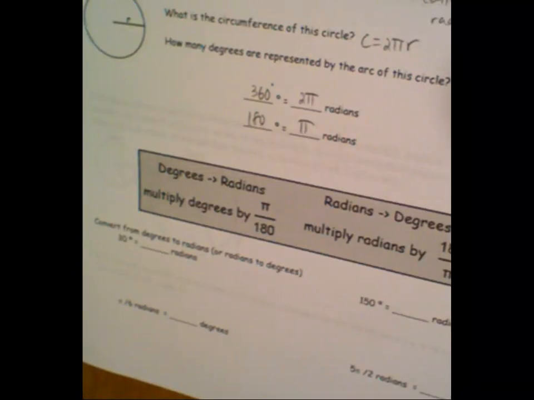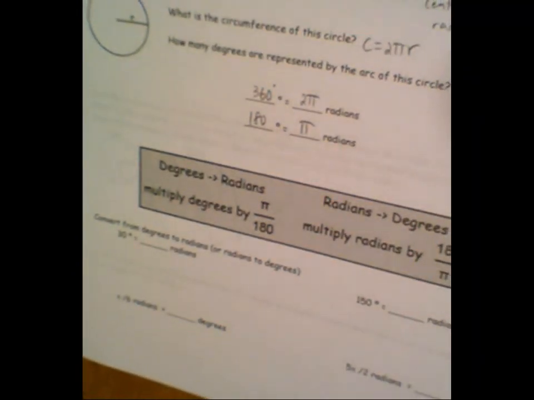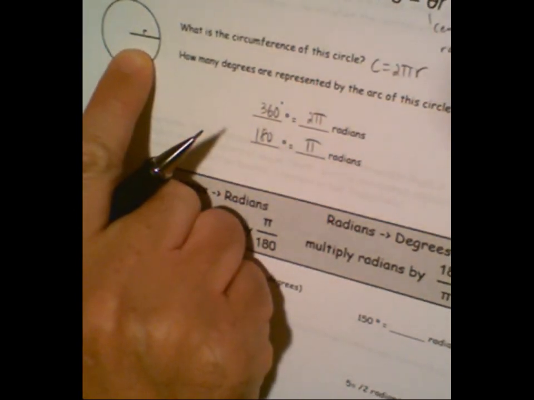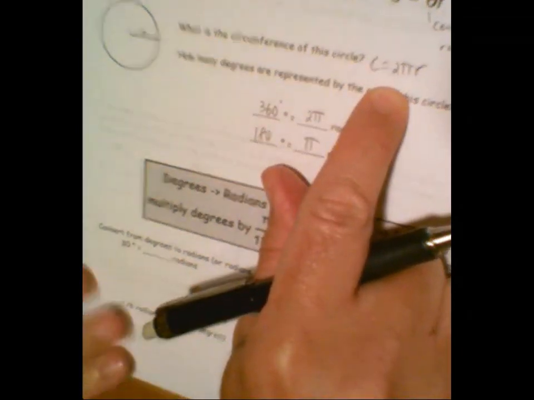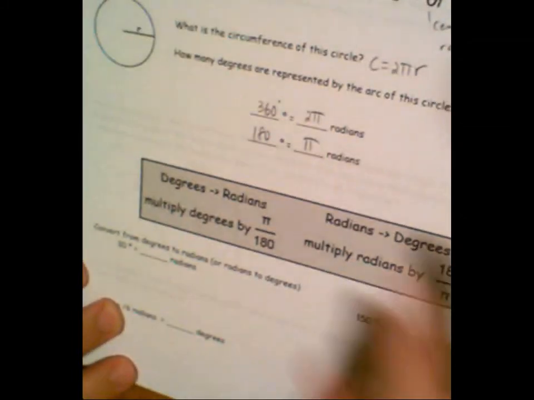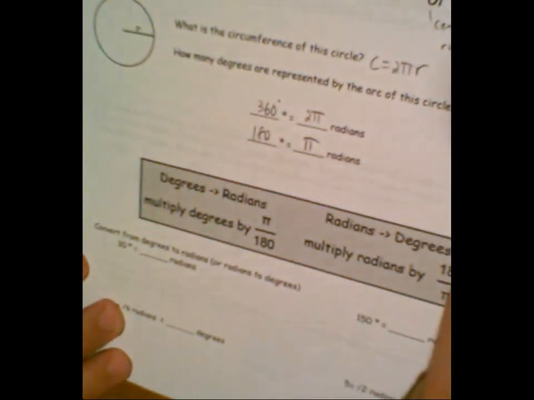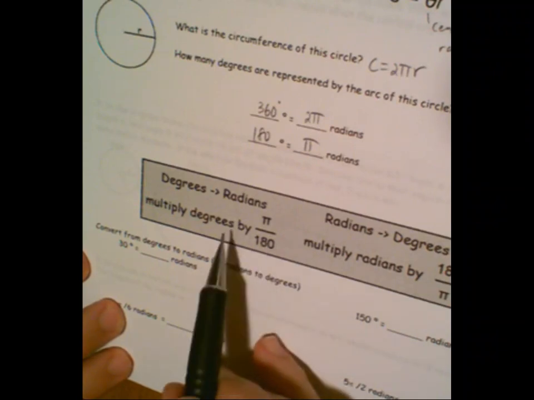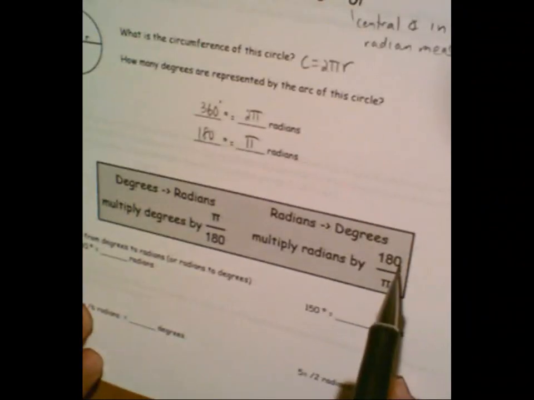Okay. Now, again, if this was a unit circle, that'd be 1 unit. Radius would be 1. 2 times pi times 1 would be 2 pi. So that's how that works. Degrees to radians, you multiply times pi over 180. To get from radians to degrees, you multiply by 180 over pi. Whatever you're going into, if I want to go into degrees, then I want the degrees on top. If I want to go into radians, I want the radians on top.